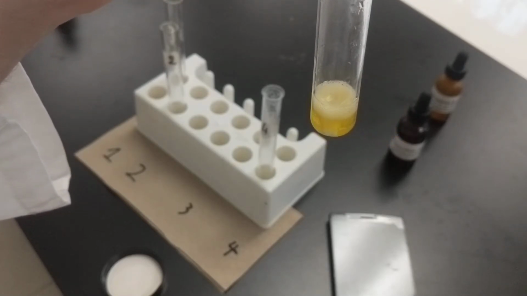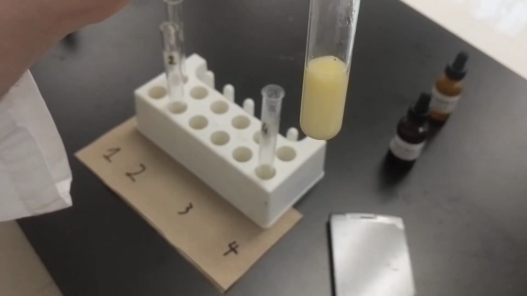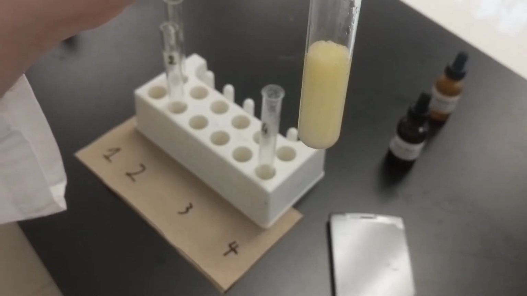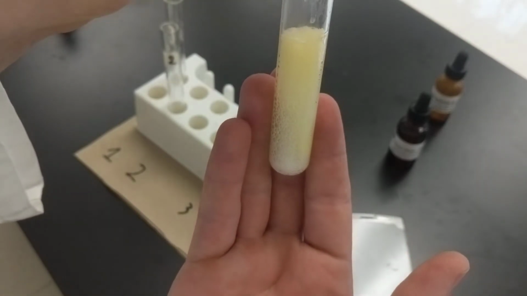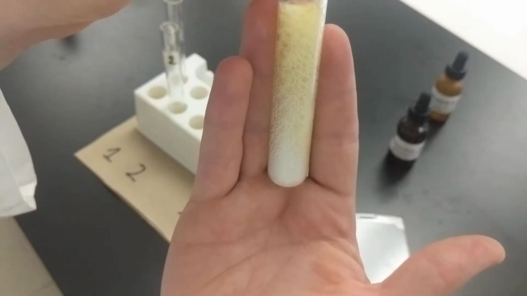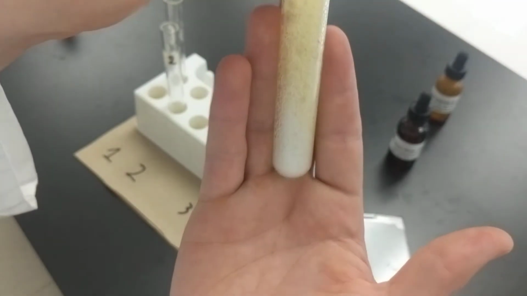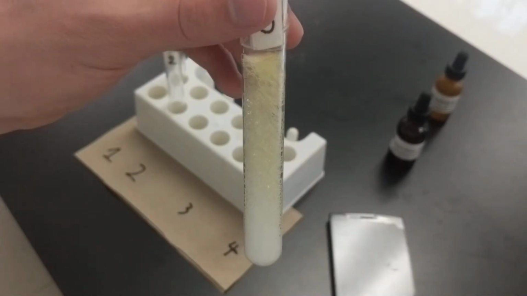So it was yellow. Now watch, there's bubbles. Lots and lots of bubbles. Hopefully not too many bubbles. See if it's got any temperature. No, I can't feel anything. Well, it does feel colder, but I could be wrong about that. Ooh, lots and lots of bubbles.